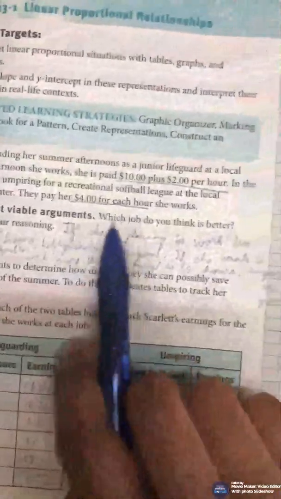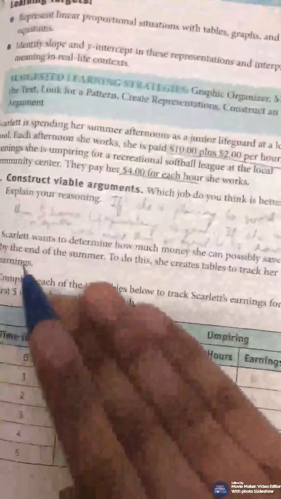So let's model her next job. For her next job, the question says they pay her $4 for every hour. So as you can see here, there's no fixed rate. So let's just write that. She gets $4 per hour, and we know that this is our slope.